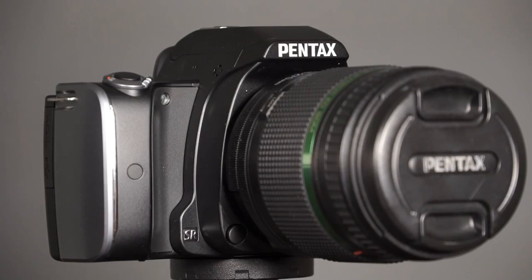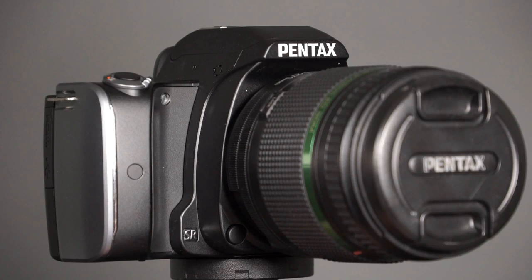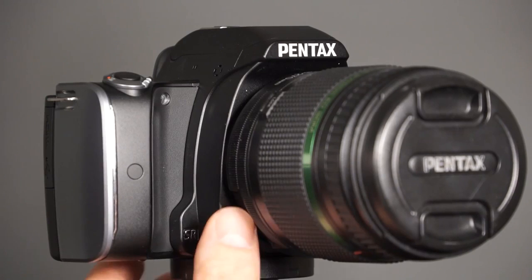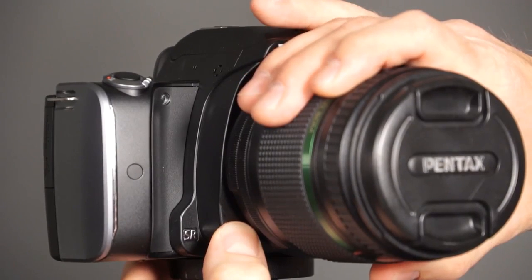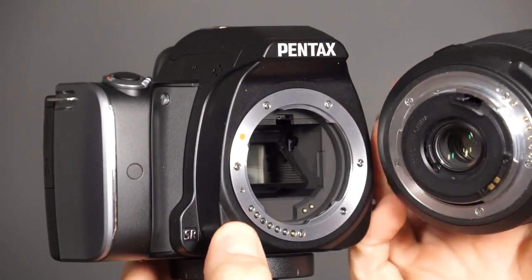Now let's take a look at this side of the camera. This is the lens release button. When you want to remove a lens, press the lens release button while holding the camera with the same hand, and then with the other hand, rotate the lens until it uncouples. Avoid changing lenses in windy or dusty conditions. This will help the image sensor stay clean and free of dust.